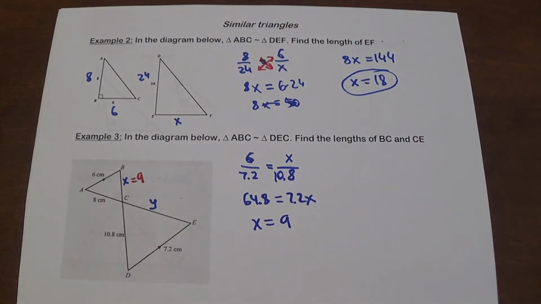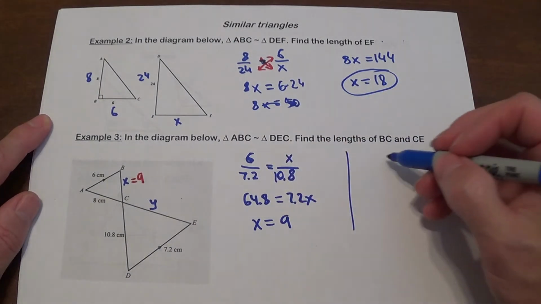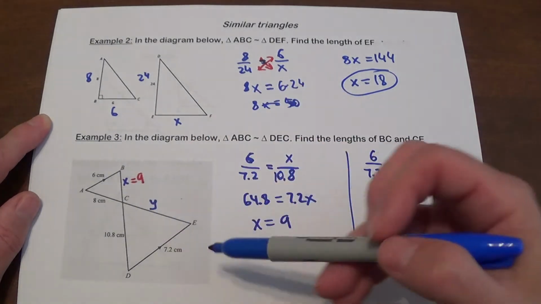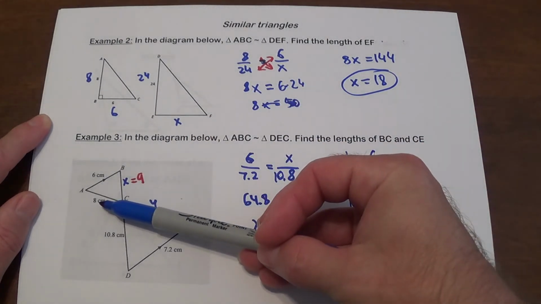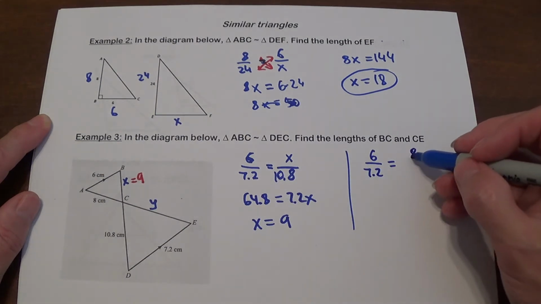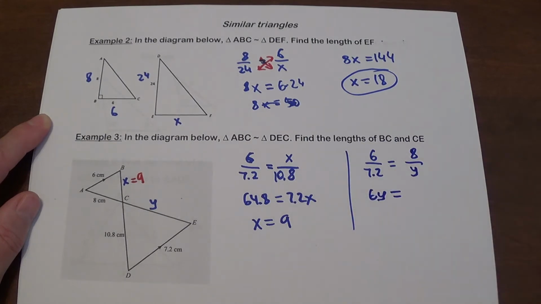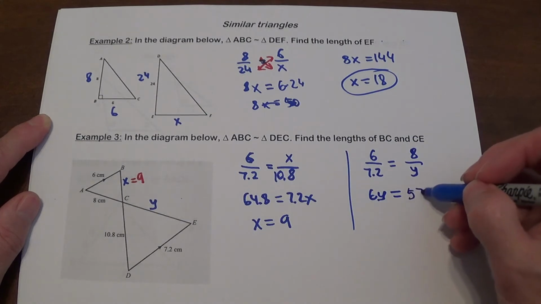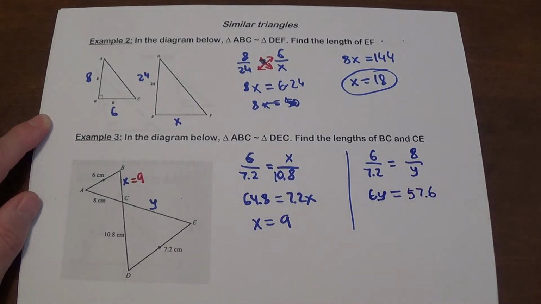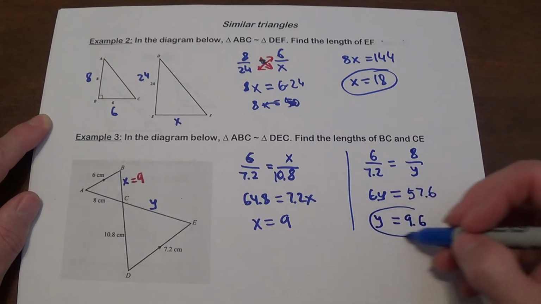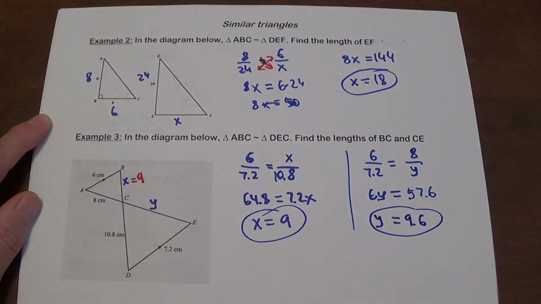And then to find y, we set up another proportion. We're going to use 6/7.2 equals, so 6/7.2, we're trying to find y. The side that corresponds to y is AC. It is going to be 8/y. Cross multiply, 6y equals 8 times 7.2, which is going to equal 57.6. And then we divide both sides by 6. So y is going to equal 9.6, and these are the answers.